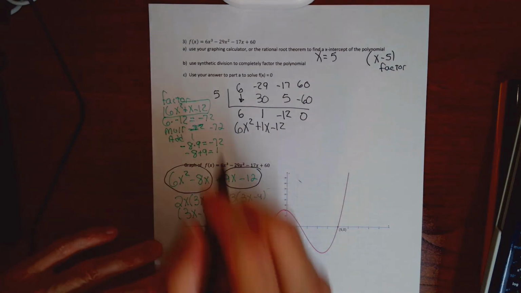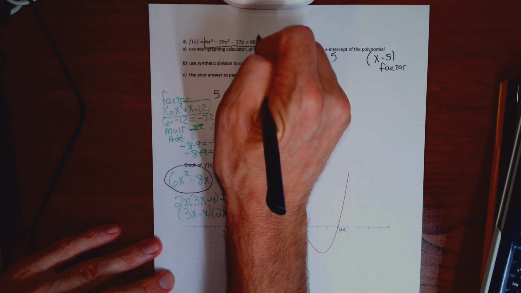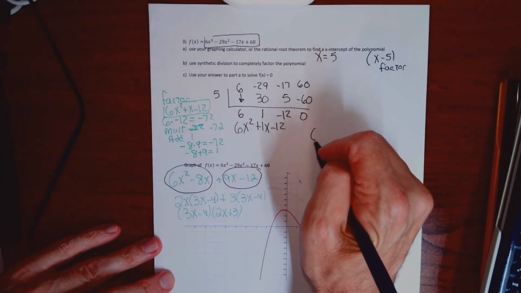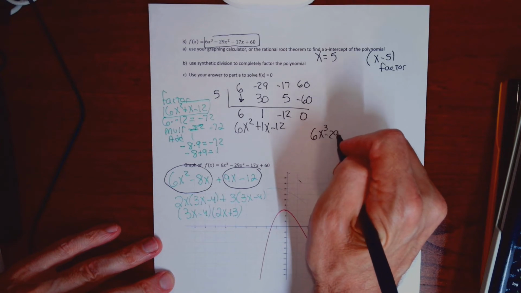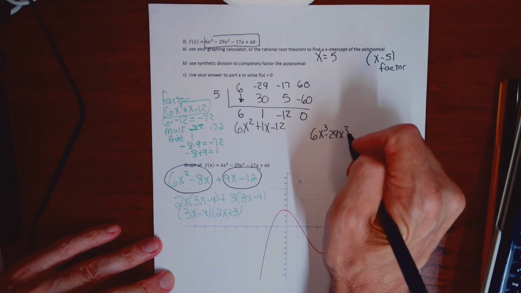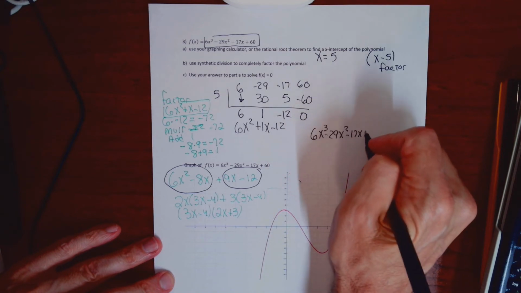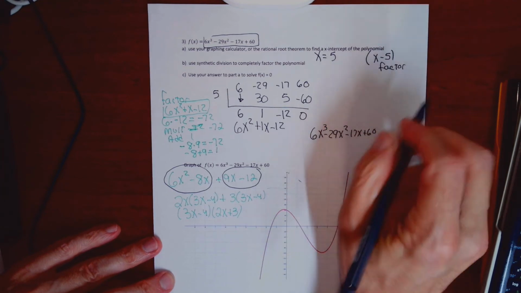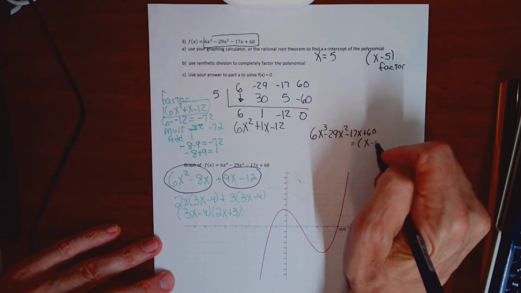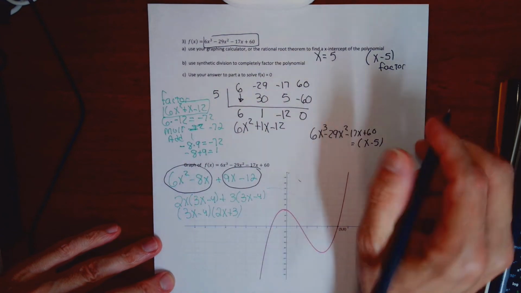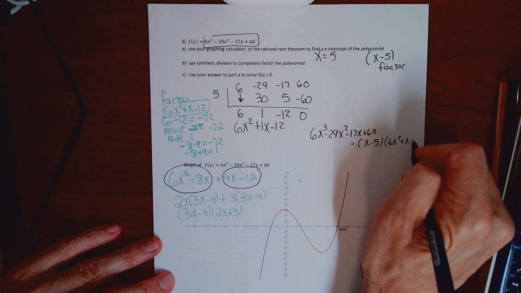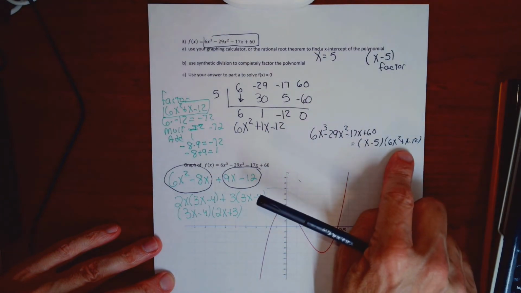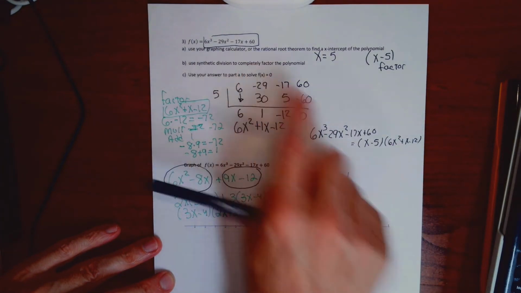Kind of have everything I need. Part B wants me to factor this, and the first step of synthetic division tells me that this factors into this x minus 5 times that 6x squared plus x minus 12.